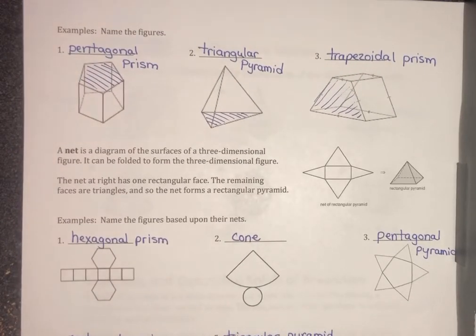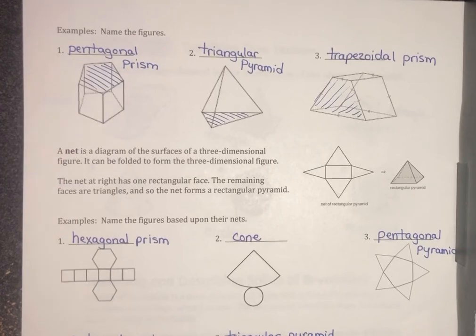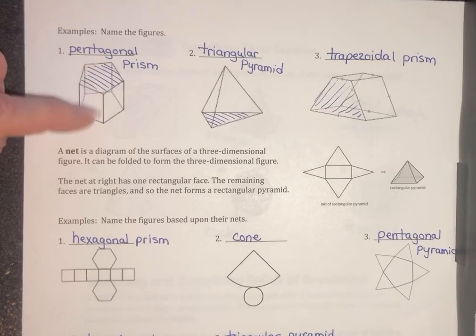And again, a lot of times I get the question, Mrs. O'Connell, how do I know what the base is? Well, when it talks about the prism, the bases, I like to think of it this way, they are the unique sides. They're unique, they're different. They're not necessarily going to be rectangles. So if I look at this first example, notice we have two pentagons, and they're parallel to each other. That's going to be my bases. They're unique. It's something other than a rectangle.